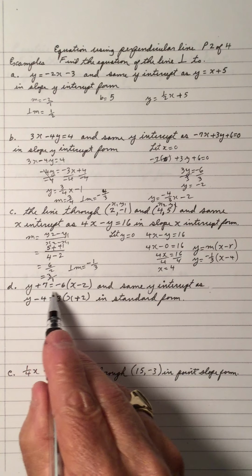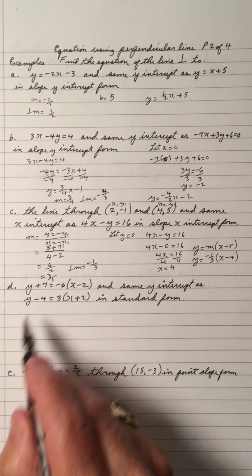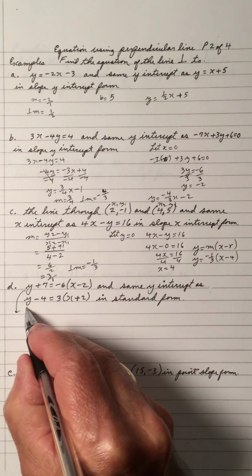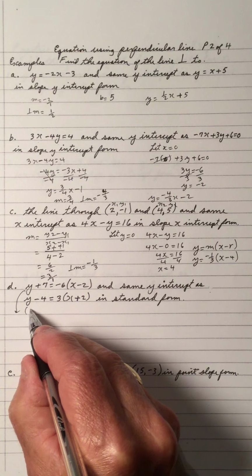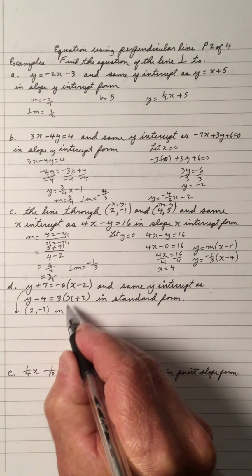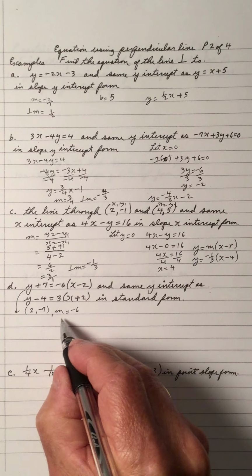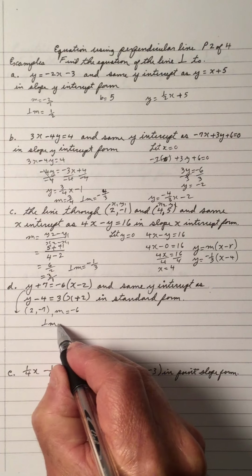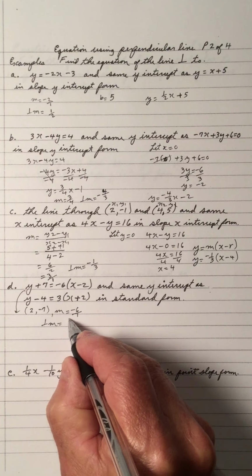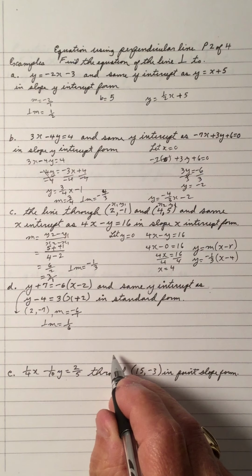D, perpendicular to this line with the same y-intercept as this equation. So perpendicular to this, from this equation we have a point. This is the point-slope form. So the point is (2, -7), and the slope of this line is -6. So for the perpendicular slope, that's a negative 6 over 1, so the perpendicular slope is a positive 1 over 6. The negative becomes positive, and we take the reciprocal.